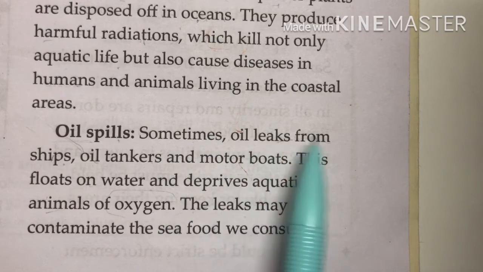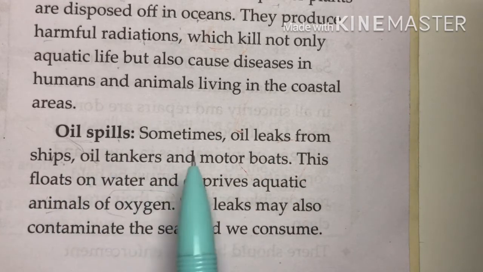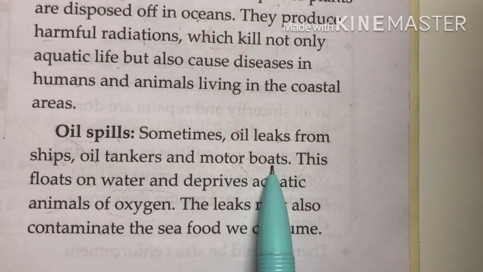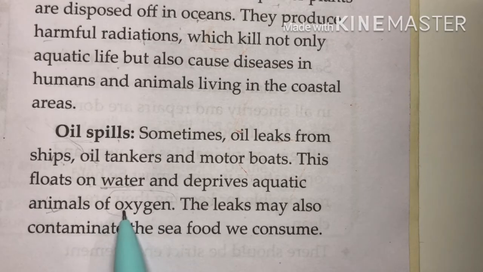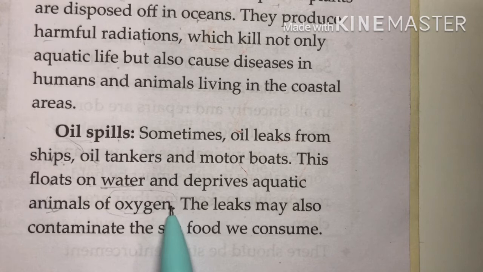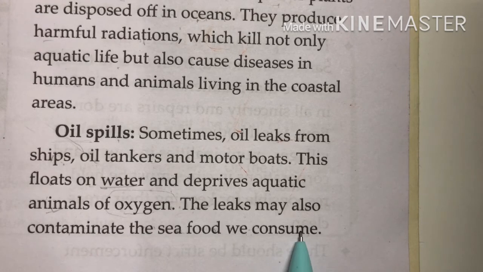So next one is oil spills. Sometimes oil leaks from ships, oil tankers and motor boats. After leaking, it floats on the water. This decreases the amount of oxygen provided to the aquatic animals for their breathing. The leak may also contaminate the seafood we consume. So these are the causes of water pollution.